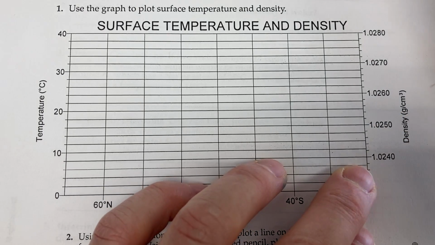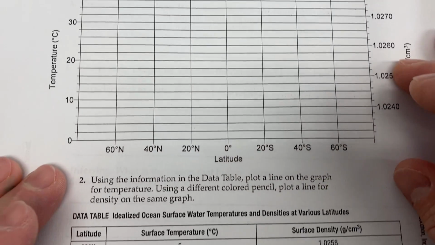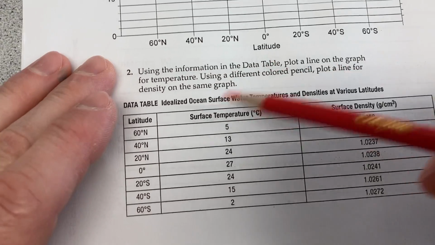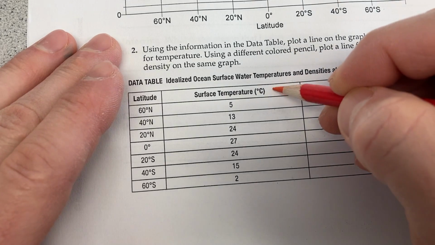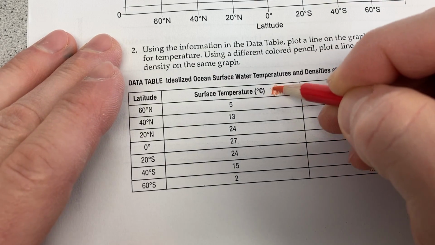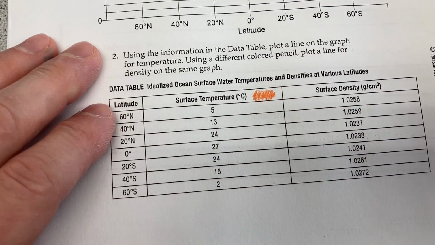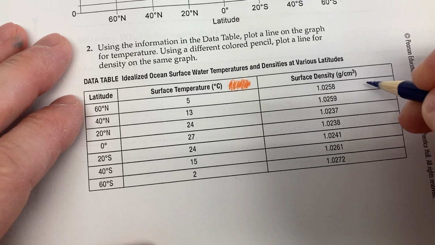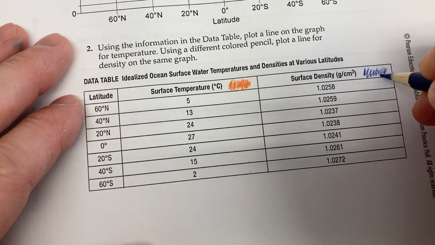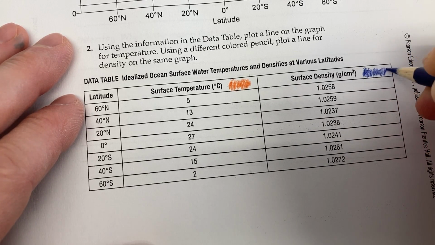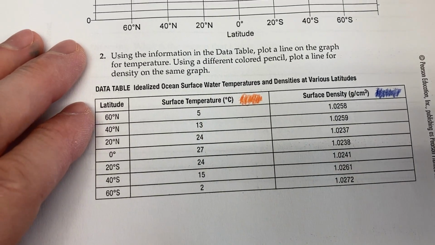So let's just see kind of how that plots out. Let's start with the surface temperature. And what I'm going to do is I'm going to make my temperature orange, okay? Not that it's all hot, but that I just want to be able to tell that this is orange. And I'm going to make my density blue. Not that it's cold, but it's just going to let me know that I'm looking at density and not temperature.